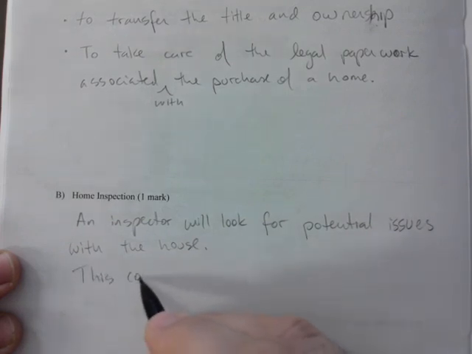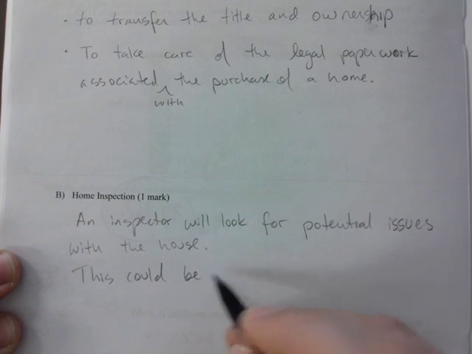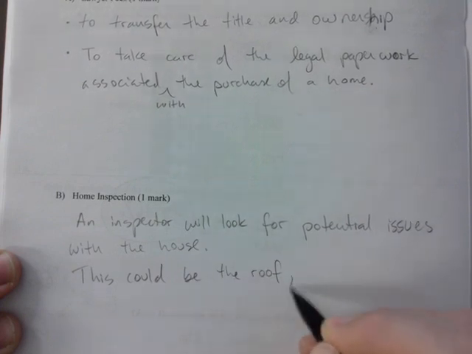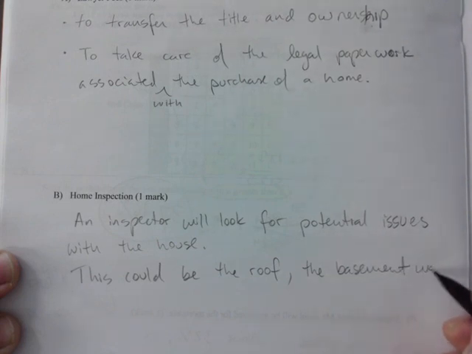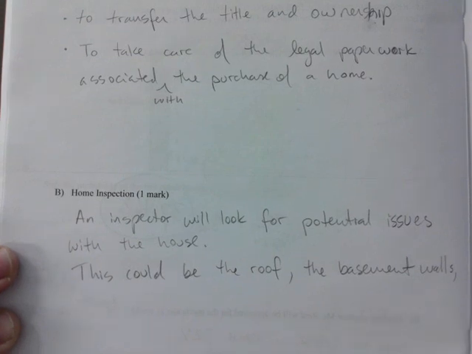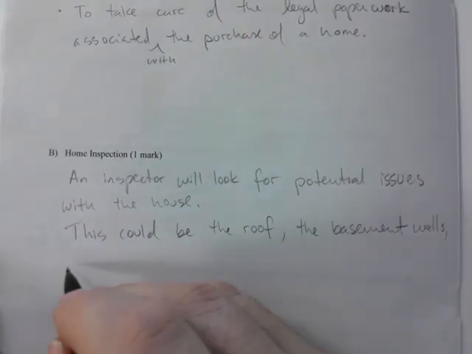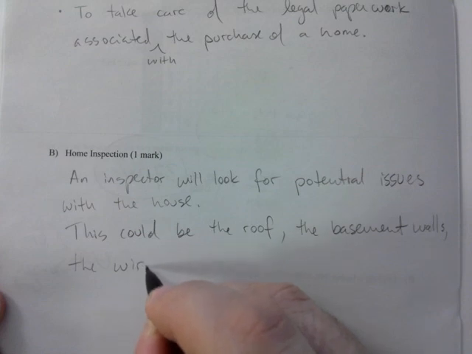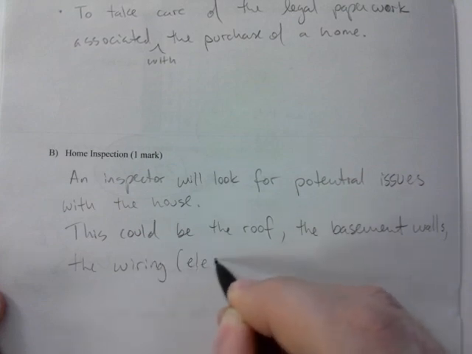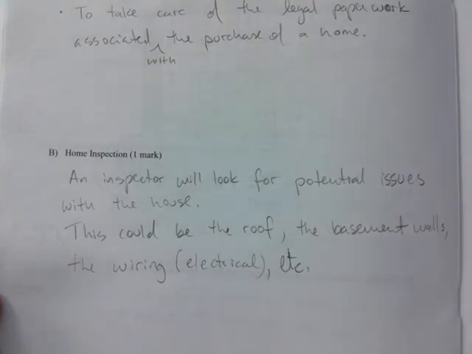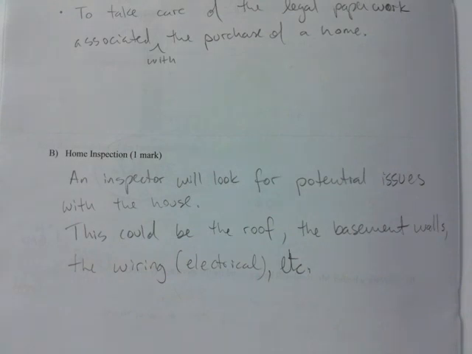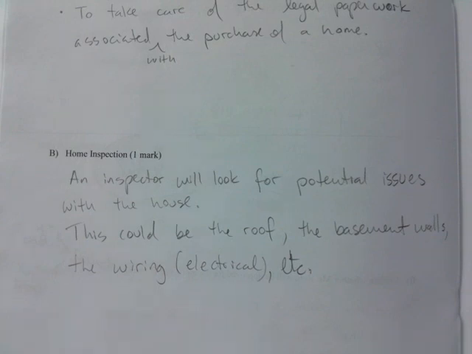This could be the roof, the basement walls, the wiring or electrical, etc. Right? Just use your imagination there. Explain. An inspector looks for potential issues with the house. Oh, we ran out of time.